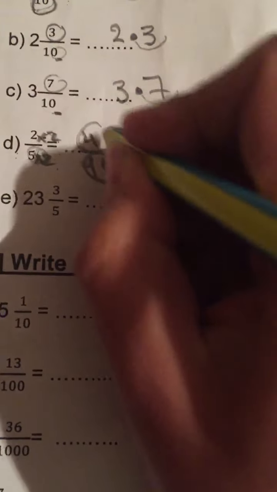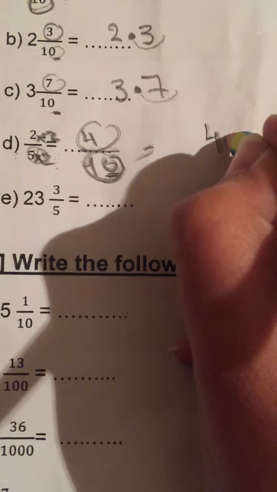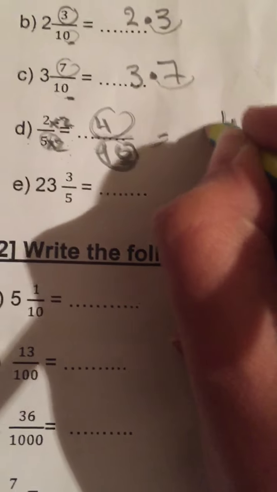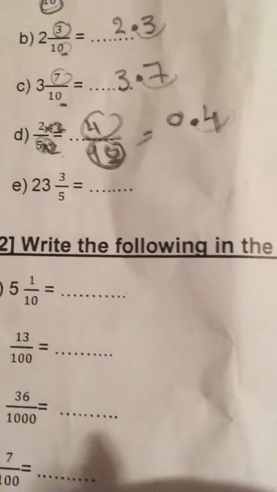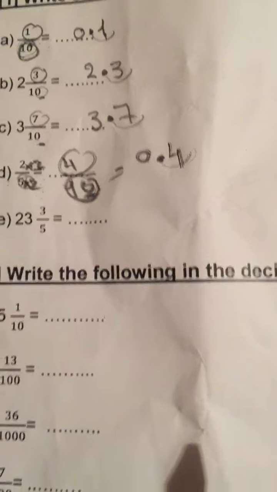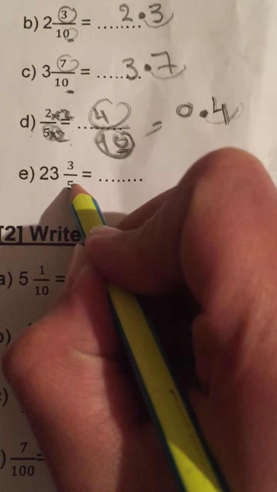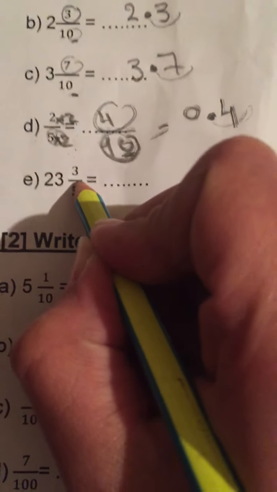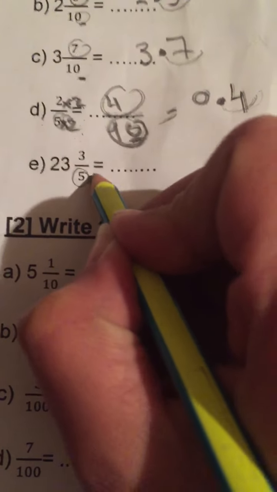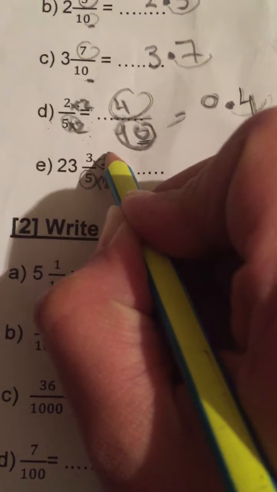Put 4 as it is, jump one time because I have 1 0 only in the denominator, and there is no whole number, so I'm going to put 0. Here I can't find 10 in the denominator, so I have to solve this problem. If I have 5, I have to multiply by 2. As I do down, I do up.